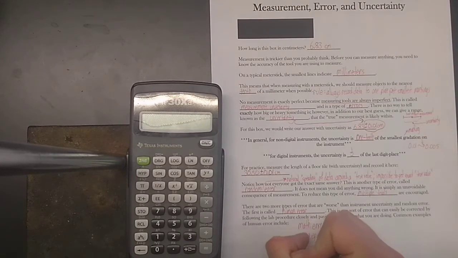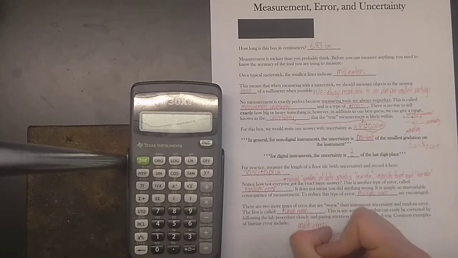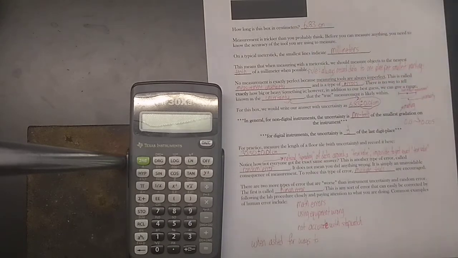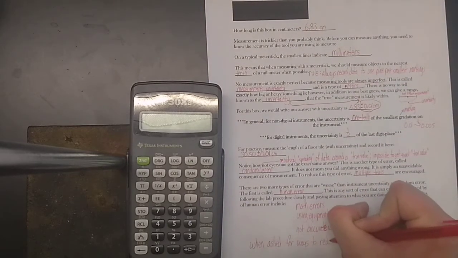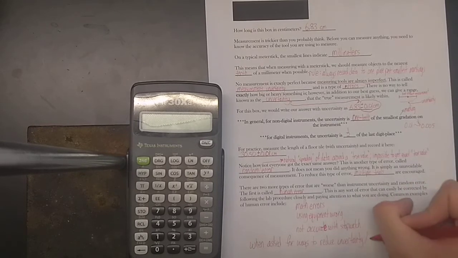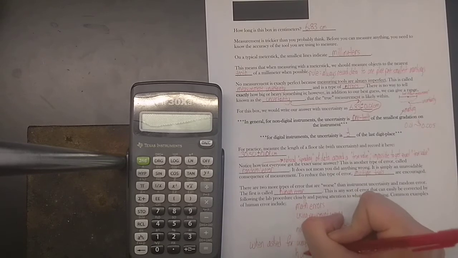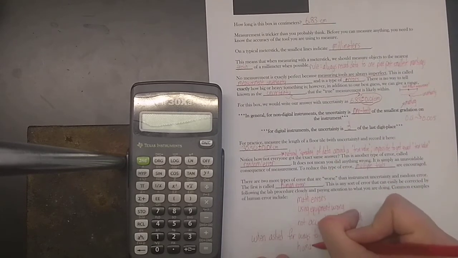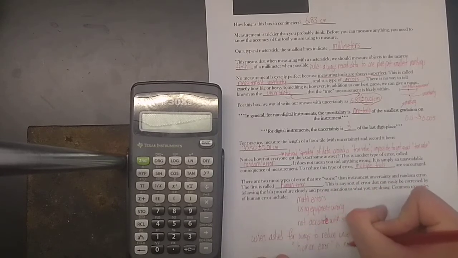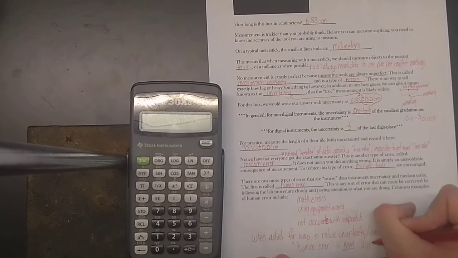Just so you know, on a lab, when asked for ways to reduce uncertainty or correct error, saying human error contributed to inaccuracy is never acceptable.